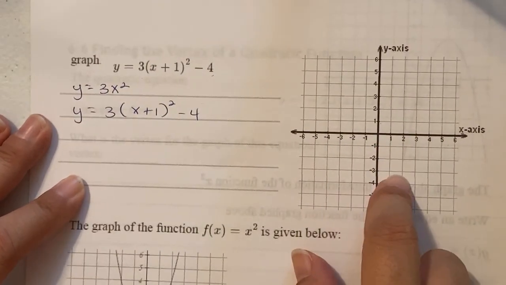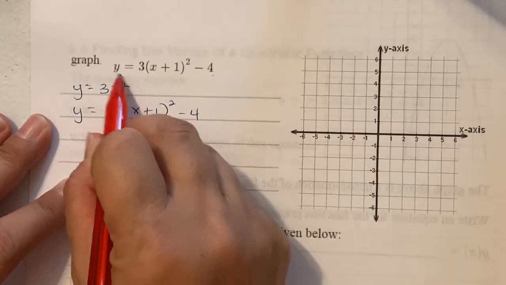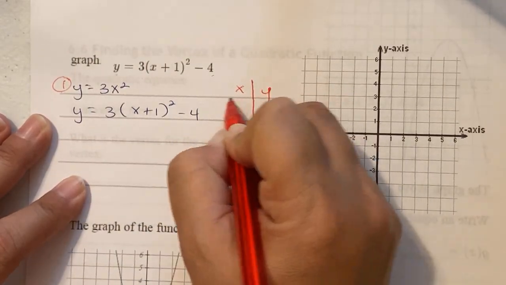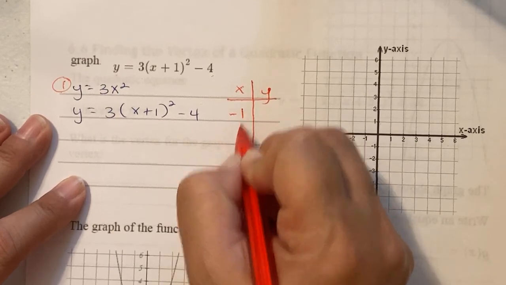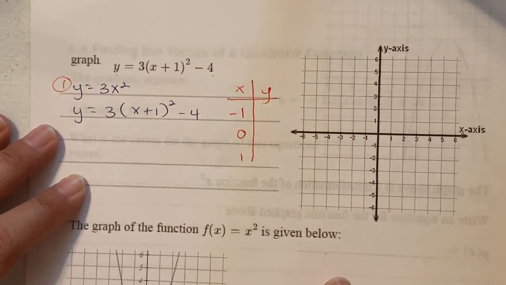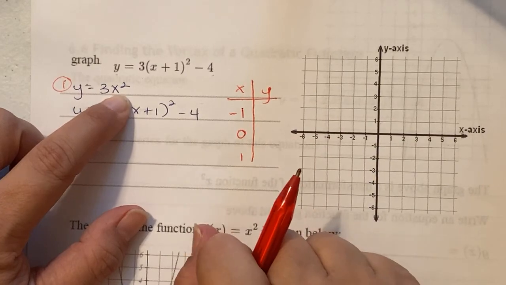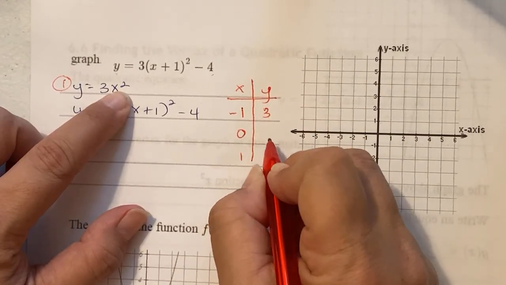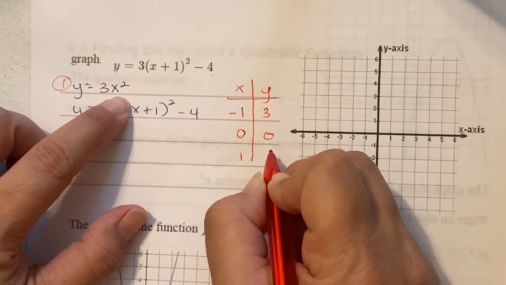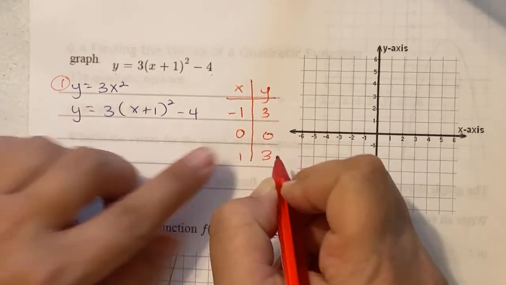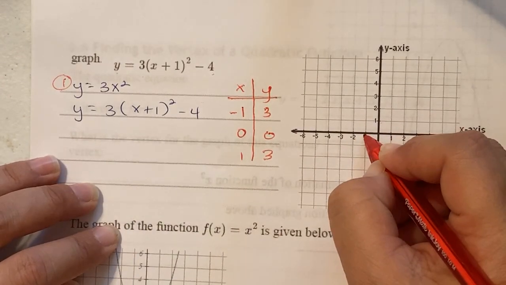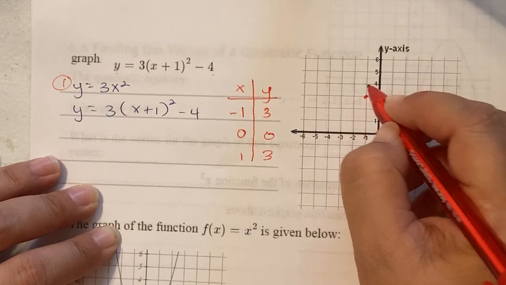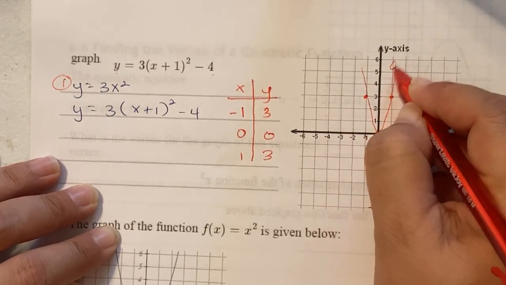If you're trying to graph it without a graphing calculator, you can use the first equation with a t-table. You're going to pick the values -1, 0, 1, which are the easiest to pick. If I take -1 and square it, I get 1, times 3 makes it 3. Plug in 0, I'm still 0. 1 squared is still 1, times 3 is 3. So the points are (-1, 3), (0, 0), (1, 3). This is our parent function.